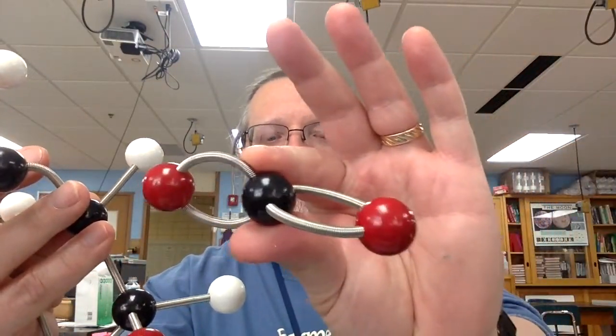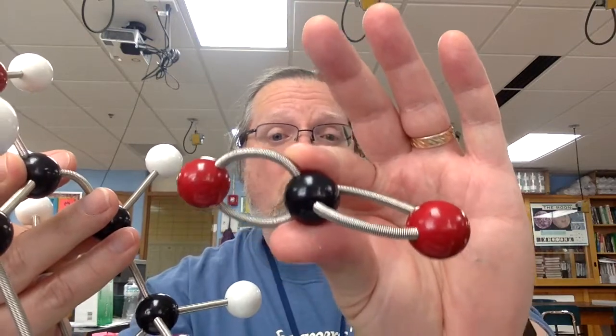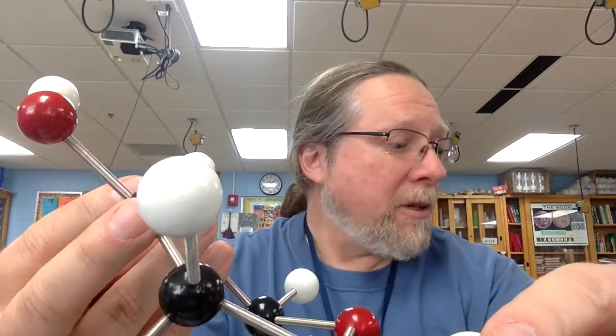In looking at this glucose molecule, there are a couple of logical things we can figure out. Since water has hydrogen in it, the whites, and carbon dioxide does not have hydrogen, no whites, it's fair to assume that all the hydrogens in the glucose molecule were derived originally from water.